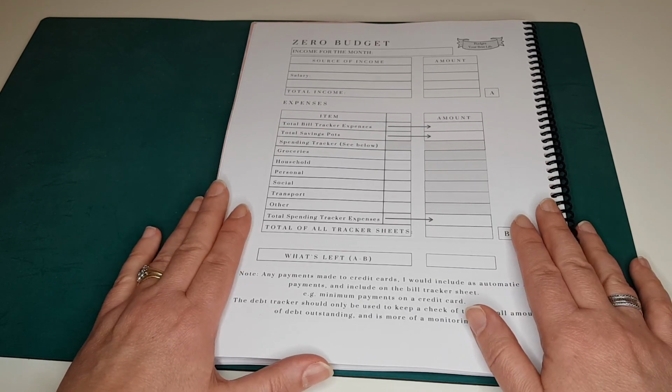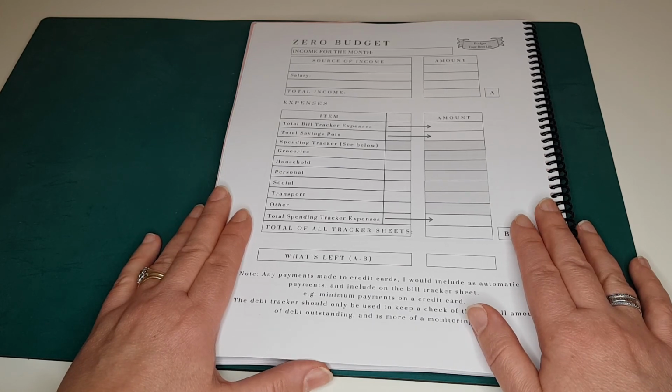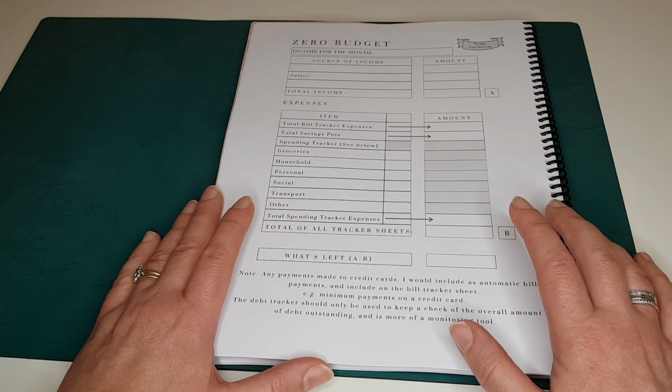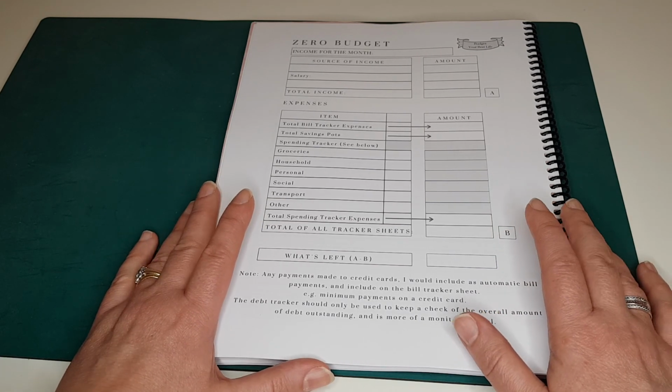But this is the document that really is the linchpin and brings all the other trackers into this one document. So it's really important that you understand it. So hopefully this has explained it.